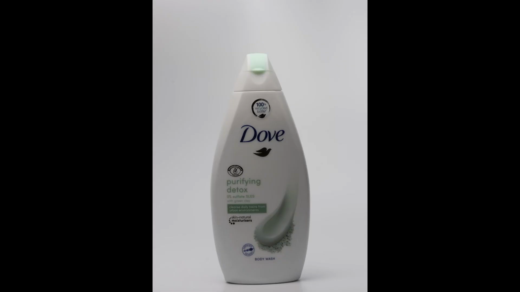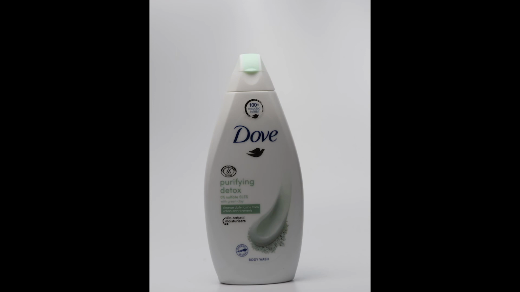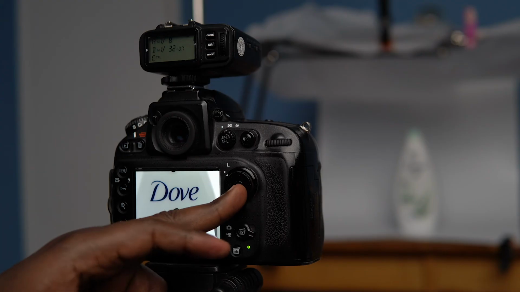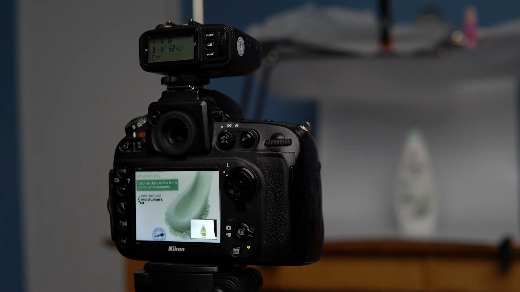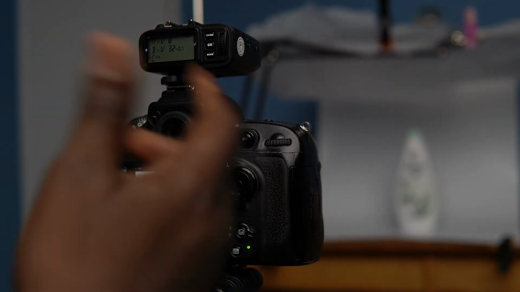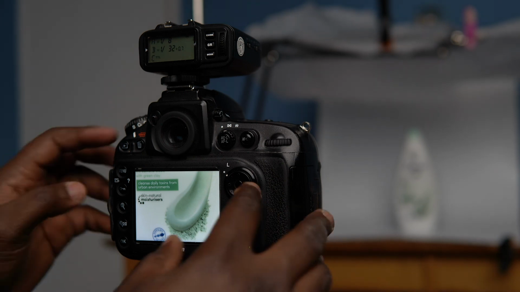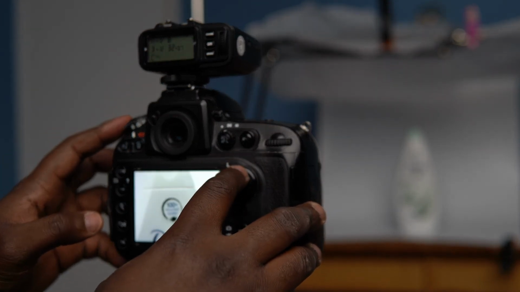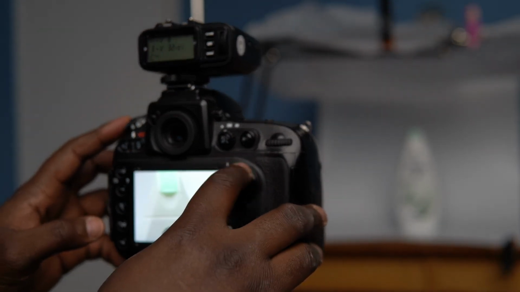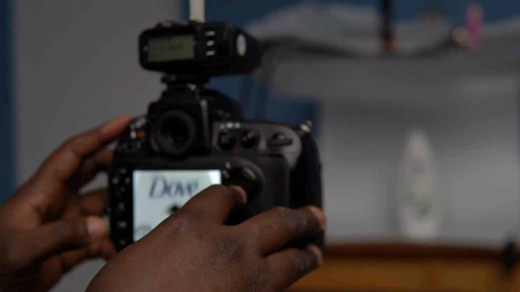Cool. Now this is good. Now you see that with whatever lights you have, you can actually achieve good results, and that's the most important thing. That is the objective. You see all the details are in focus, and you see we have a good view of this.